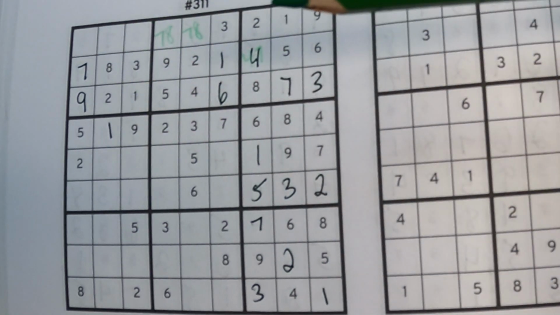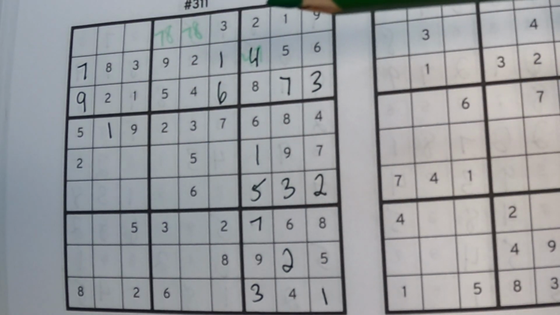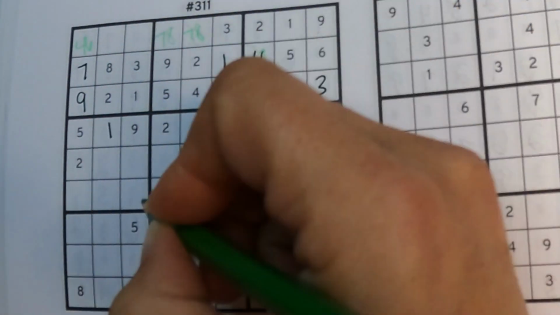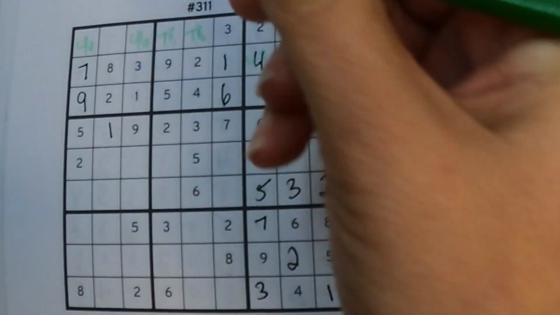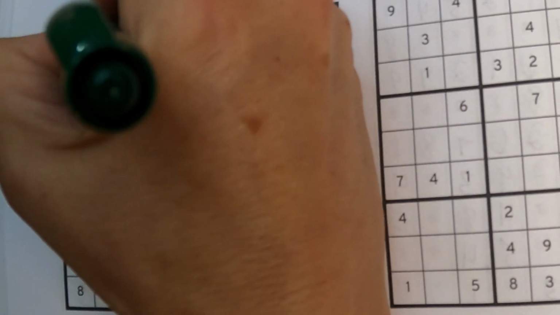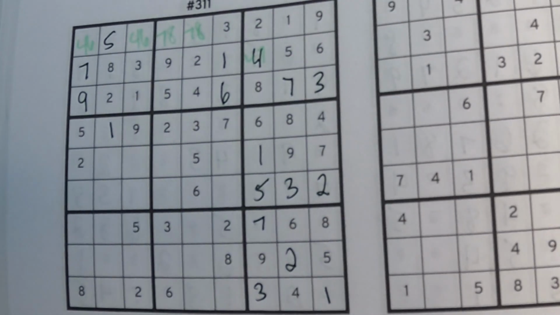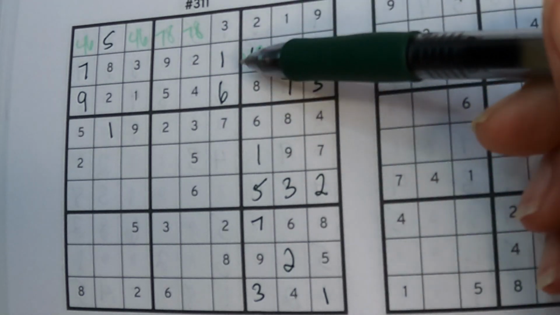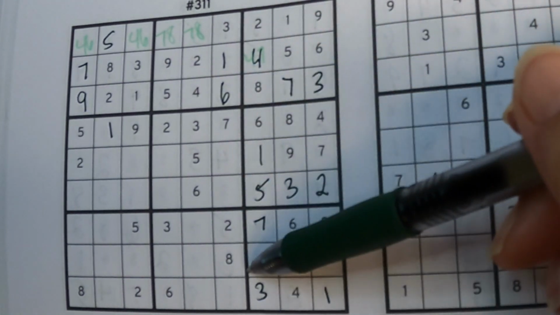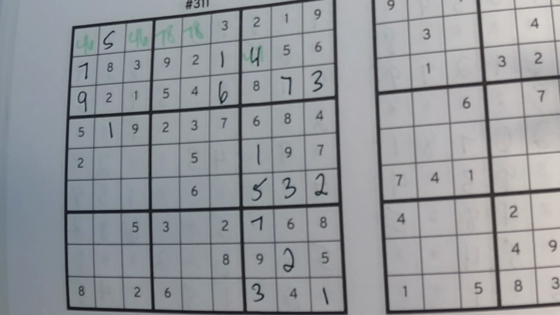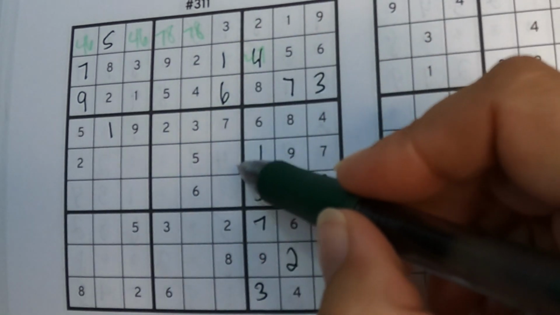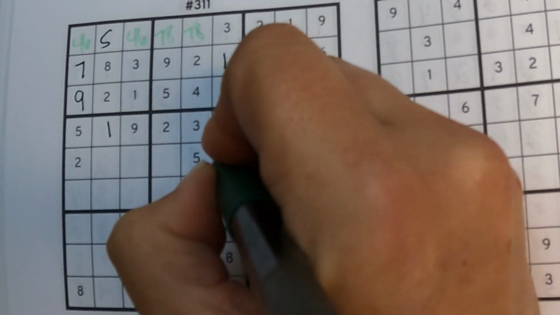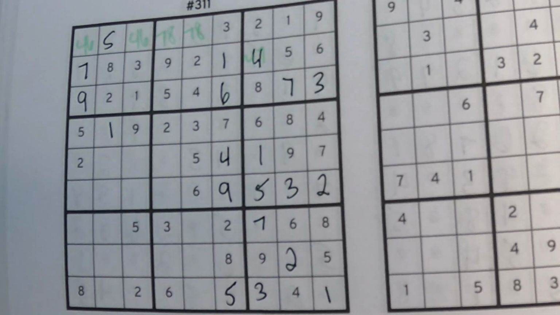For this box, we're missing 4, 5, and 6. We've got a 5 here, so 4, 6. 5 here, so 4, 6. And that means that our 5 has to be here. If we look at this column, we're missing 4, 5, and 9. We've got a 5 covering these two boxes, so our 5 must be here. 9 here, so 4, 9.